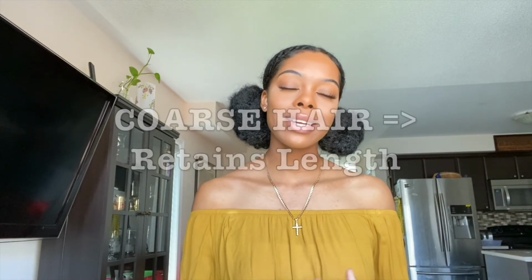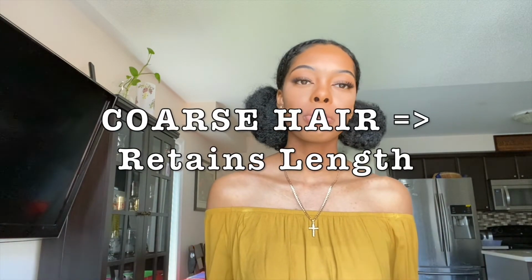Also, coarse hair is easier to retain length because it's less prone to break off. I have coarse hair, so my hair strands are very strong, and I'm able to grow my hair very long without it breaking off. However, coarse hair can become very brittle if you apply too much heat. That is why I only straighten my hair 1 to 2 times a year.